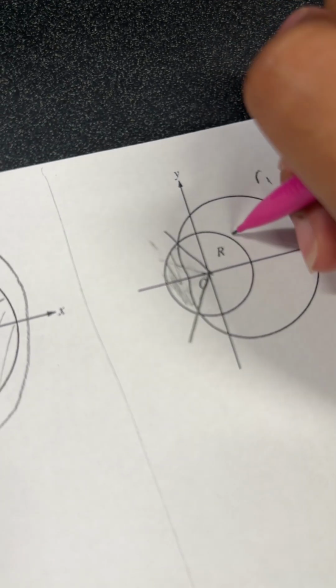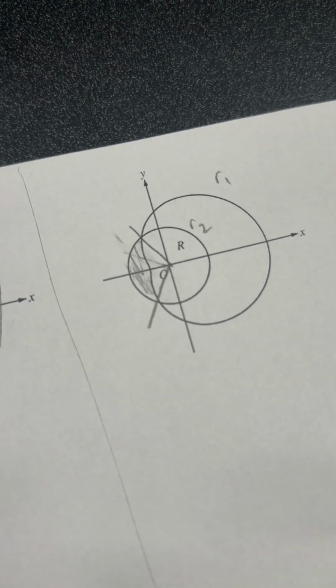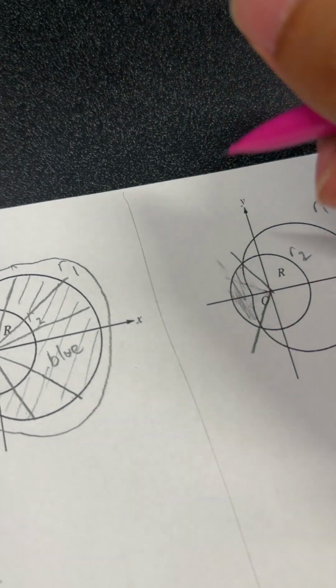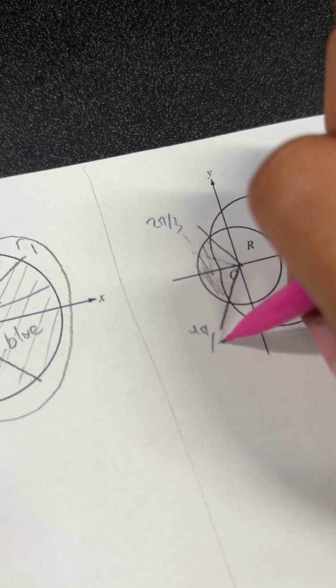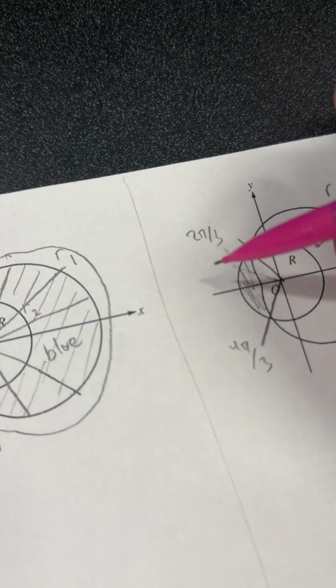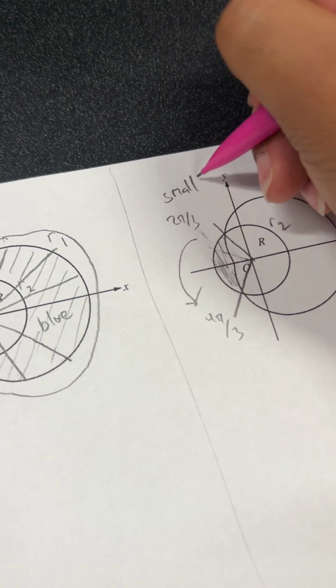What should these rays be now? Should it still be the negative 2 pi thirds and the 2 pi thirds? What should it be now, Leland? It should be 2 pi thirds to 4 pi thirds. Very good, because now I'm trying to go counterclockwise. I always want to go forward, which is counterclockwise. And so I want to go from small to big, and now this is small to big. I'm going from 2 pi thirds to 4 pi thirds.